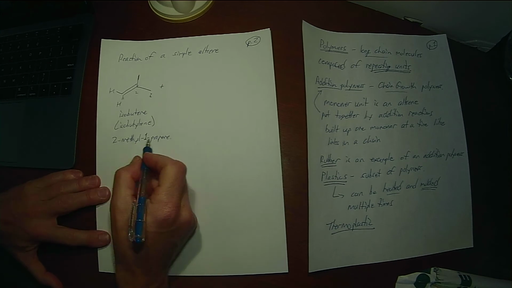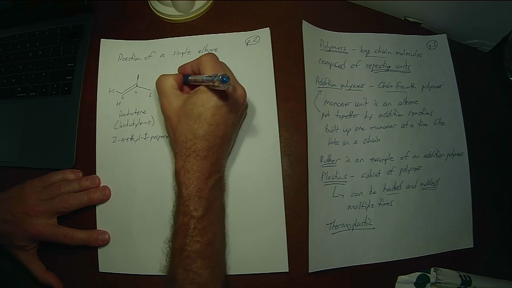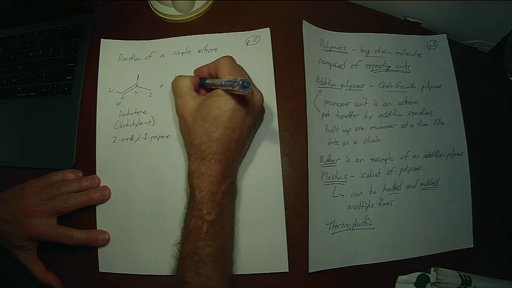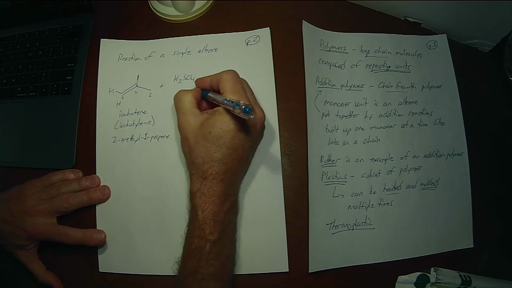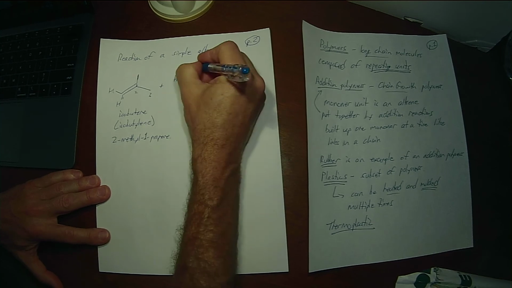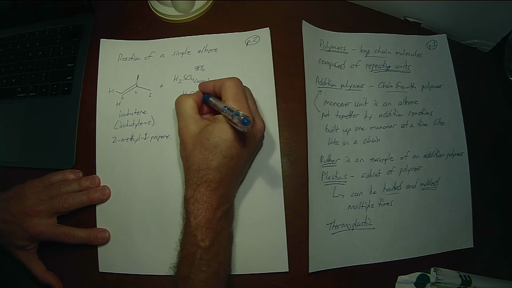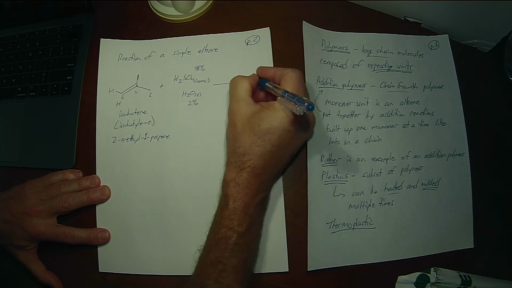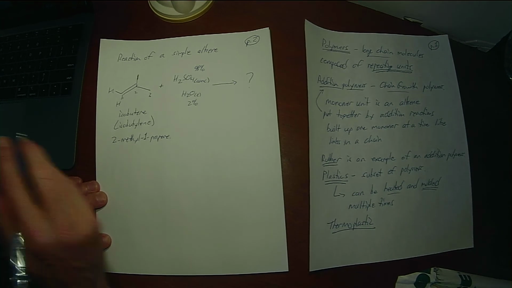So we're going to take 2-methyl-1-propene and we're going to react that with catalytic acid. Let's say we put in concentrated sulfuric acid, and there's a little bit of water, right? Because sulfuric acid is about 98%, which means there's about 2% water in there as well. So if I were to put this question on the exam, give you this reaction and ask you to fill in the product and provide a mechanism, what would you do?